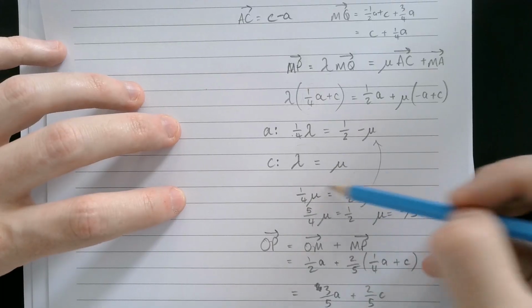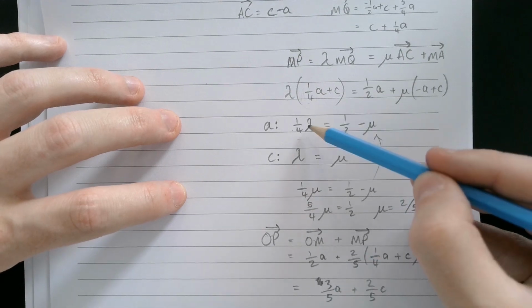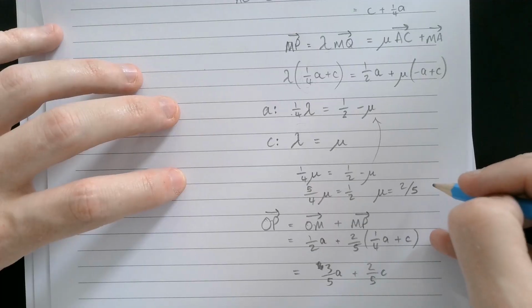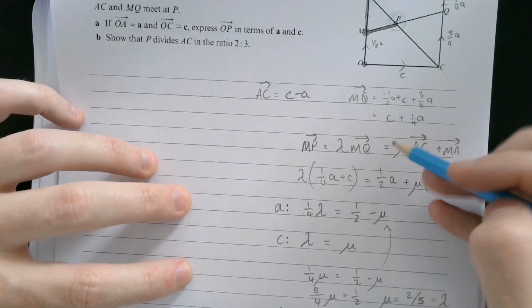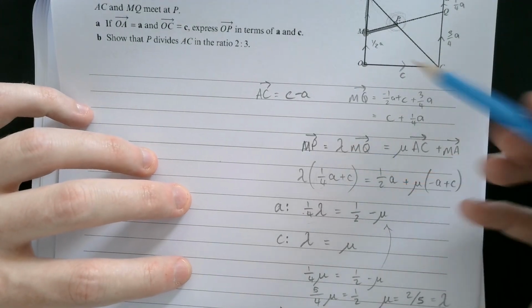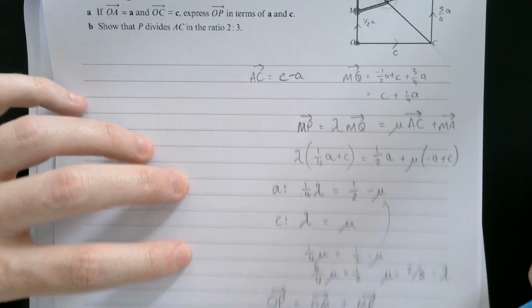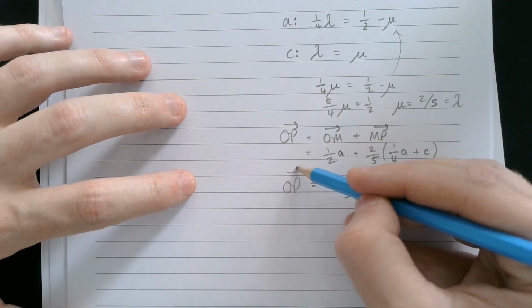One of those equations is very simple. It's just lambda equals mu. So then I substituted in lambda for mu, found mu, lambda's the same. And then once I know what lambda and mu is, I just go back to my original equation and solve it. This is what I got at the end. That's OP.